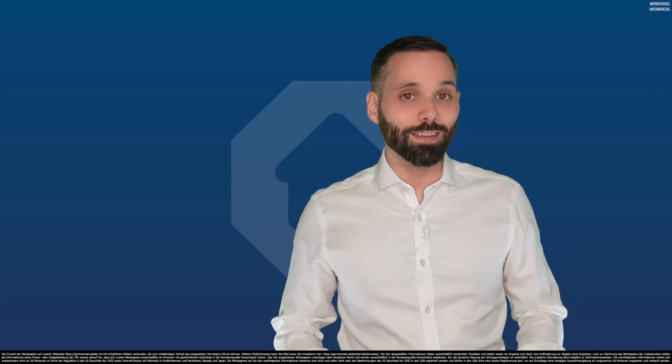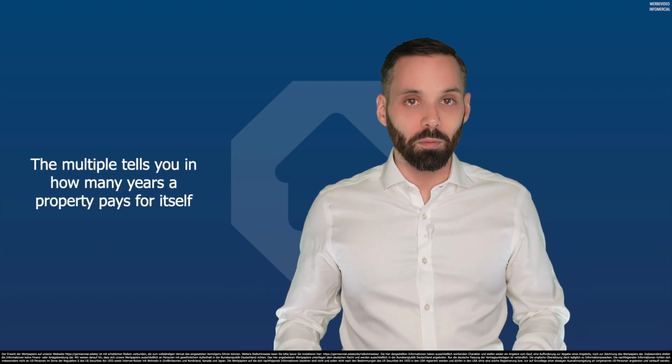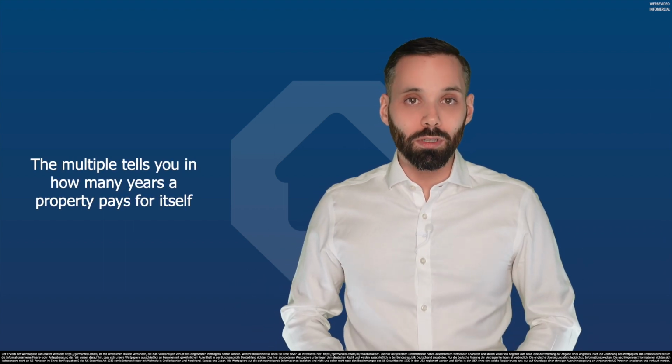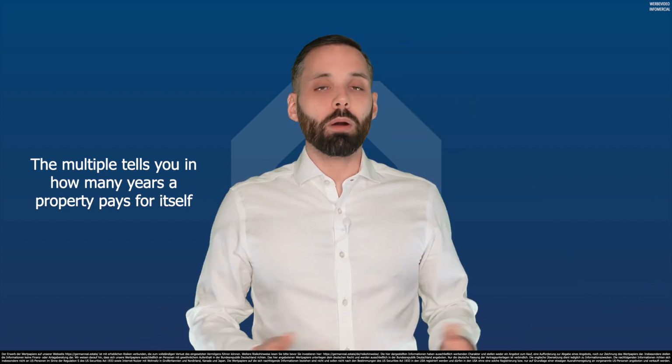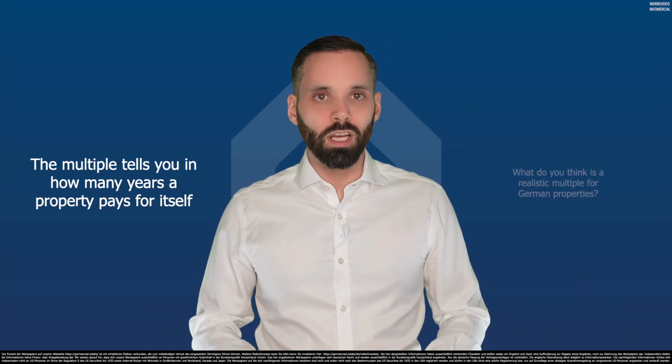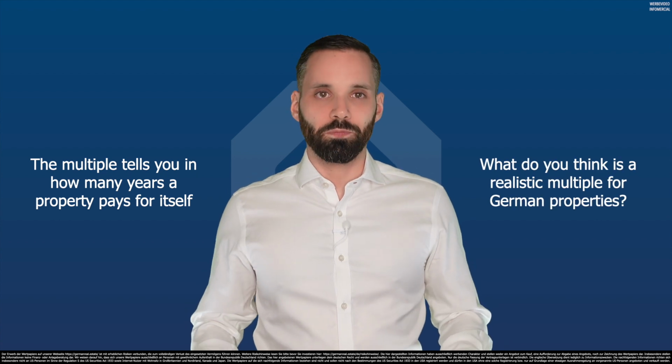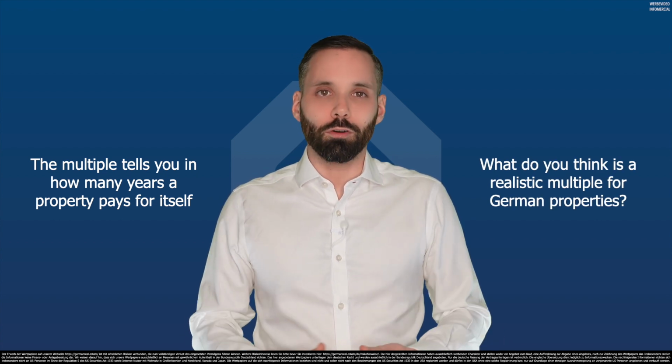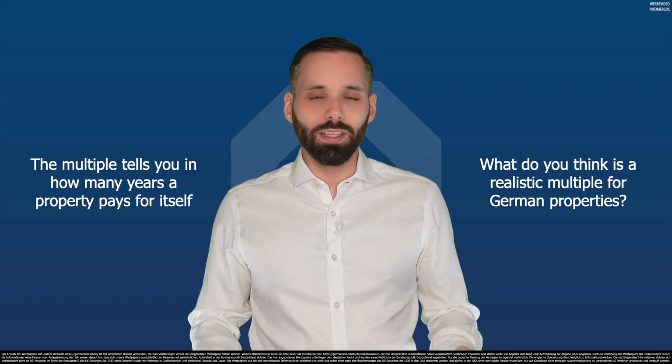If you would find a property with a multiple of 1, it would cost 100,000 euros and would return 100,000 euros in net rental income, so it would basically pay completely for itself in the first year. That would be absolutely incredible, and that's why it doesn't exist. Properties with single-digit multiples, so with plus 10% return, don't really exist in Germany anymore. Only the crappy shacks in the back end of nowhere where renovations will eat you alive.